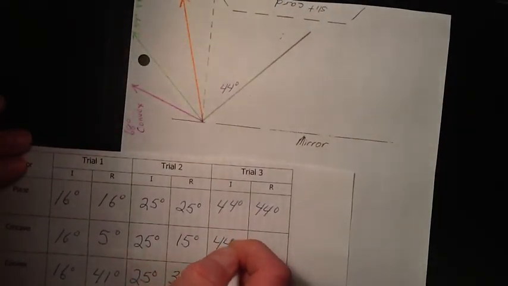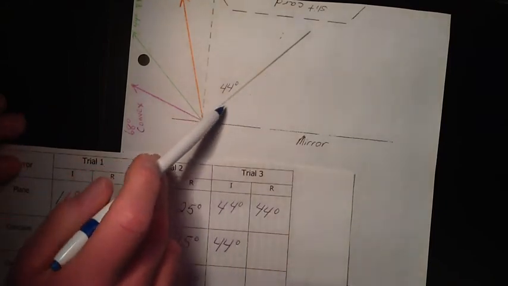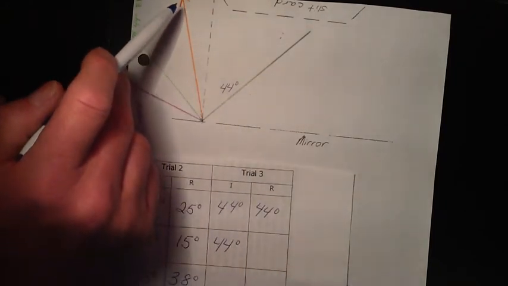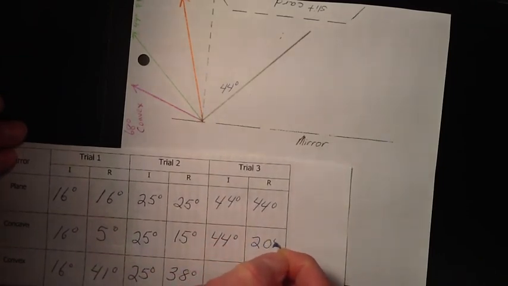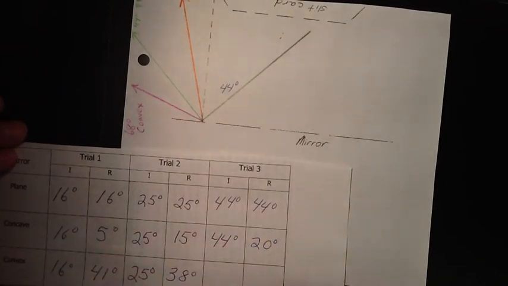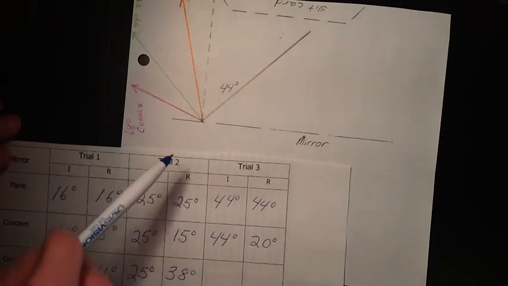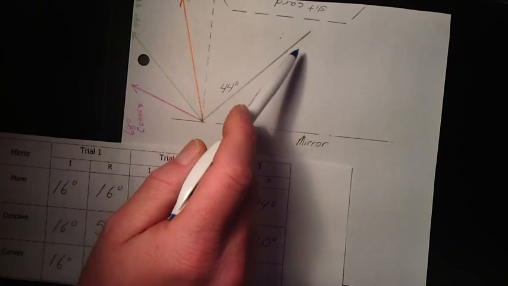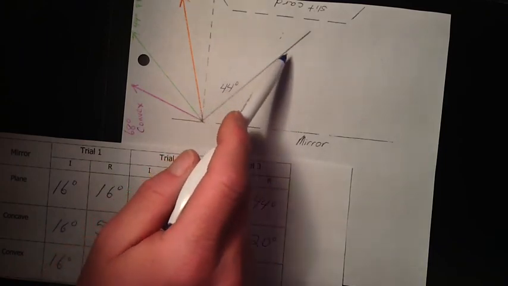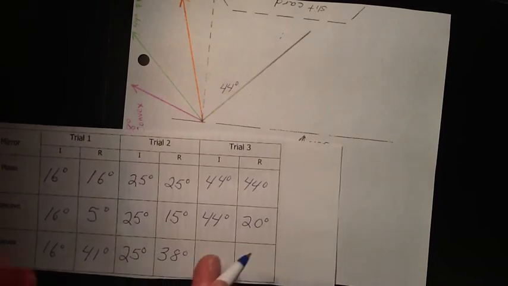For the concave mirror, although the light came in at 44 degrees, it reflected off at only 20 degrees. And when I bent the mirror to be convex, and I really bent the mirror this time, the 44 degrees that it came in reflected off at 68 degrees.